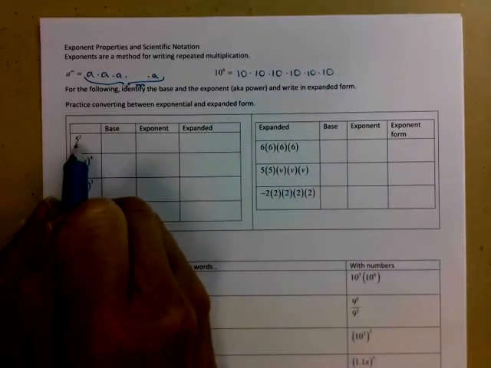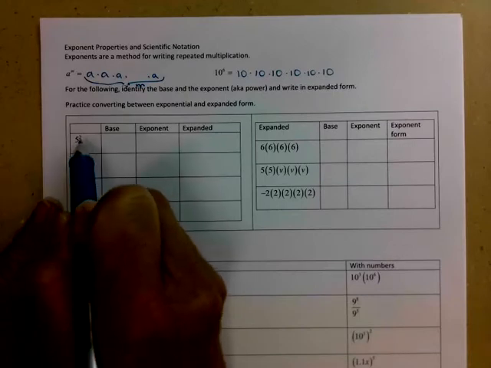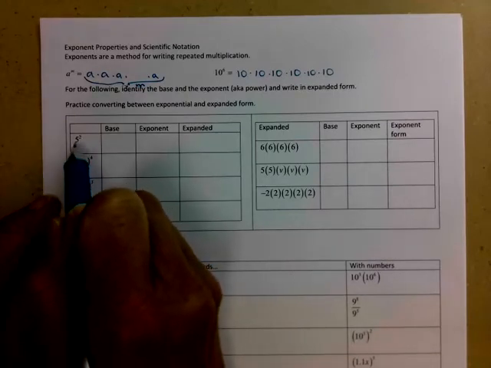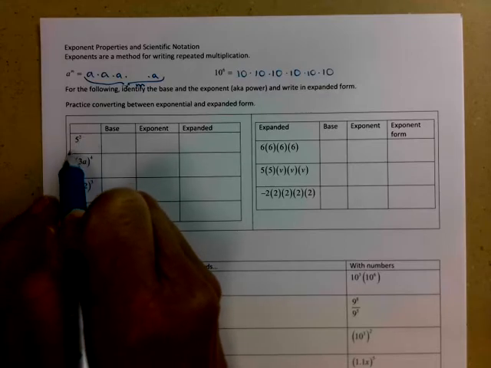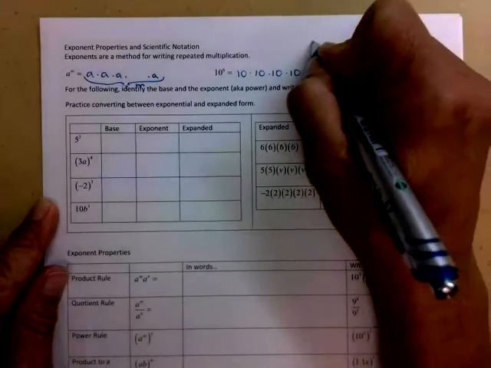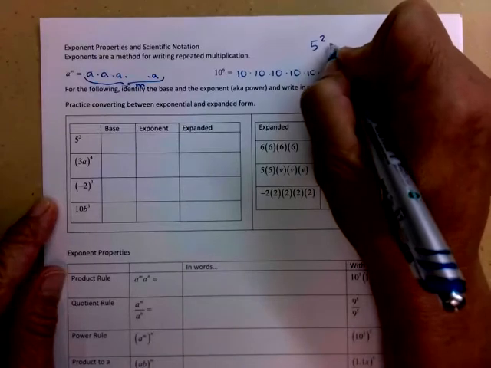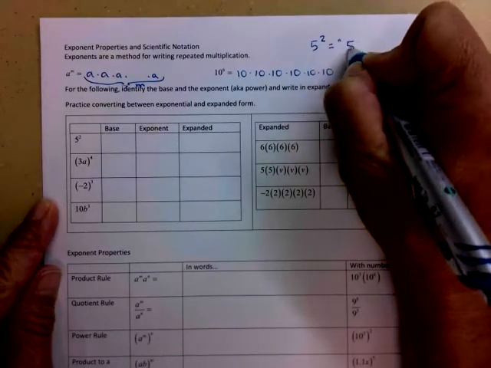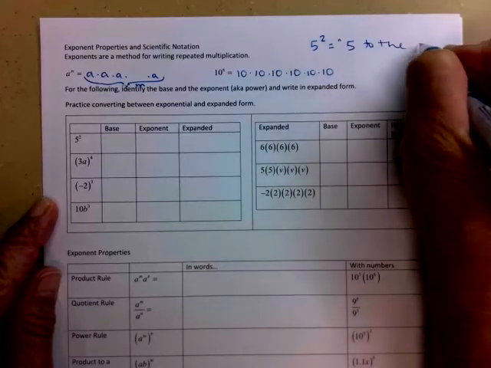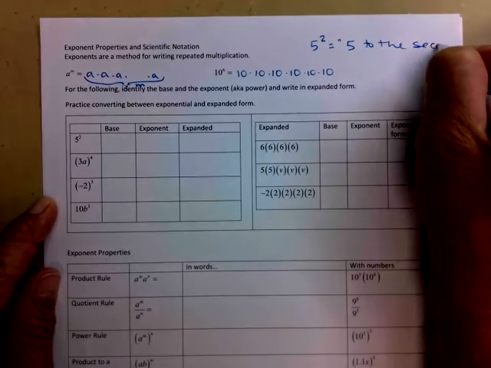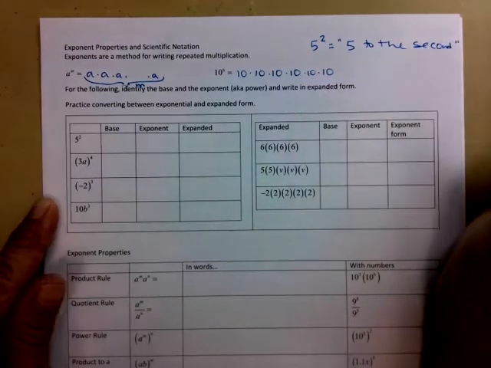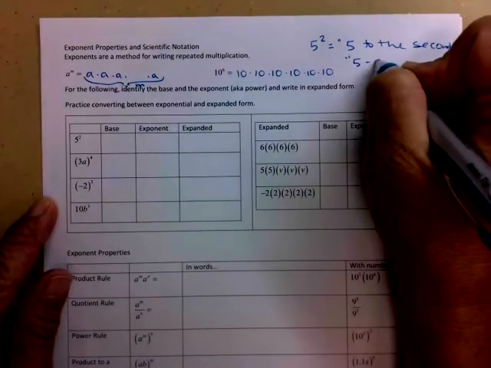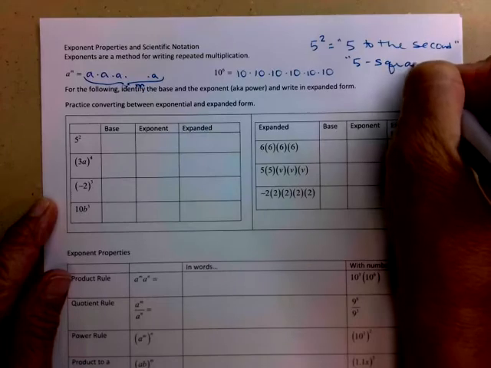So in this first one, 5 to the 2nd. If the exponent is a 2, we will either say 5 to the 2nd or 5 squared. We don't usually say the word power, but it means 2nd power.